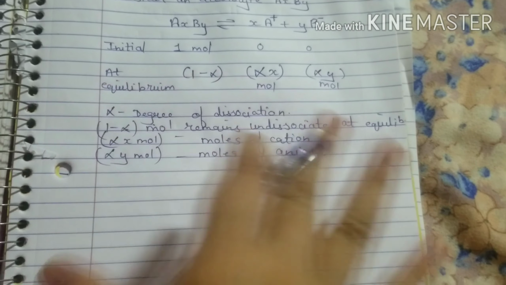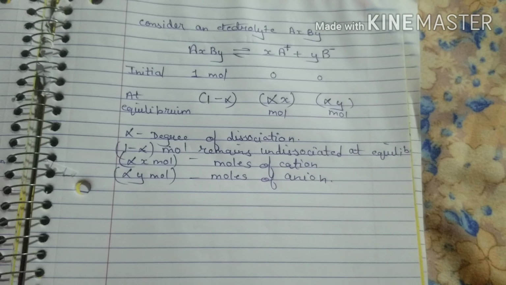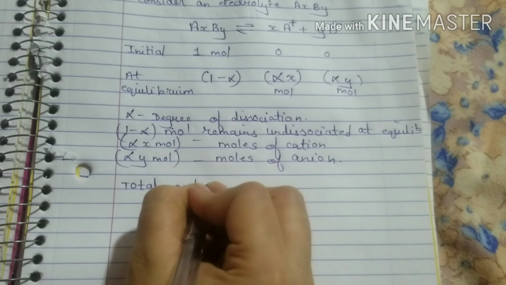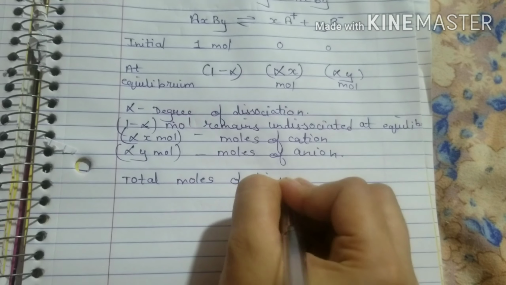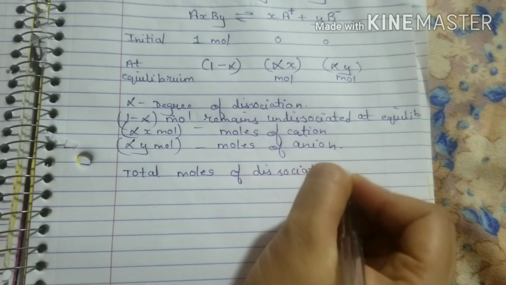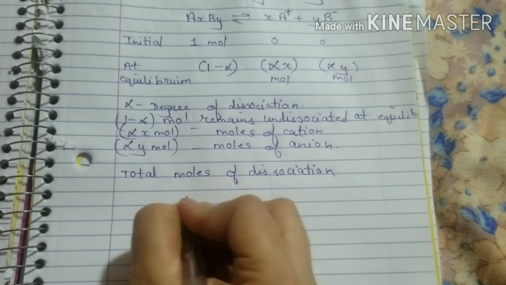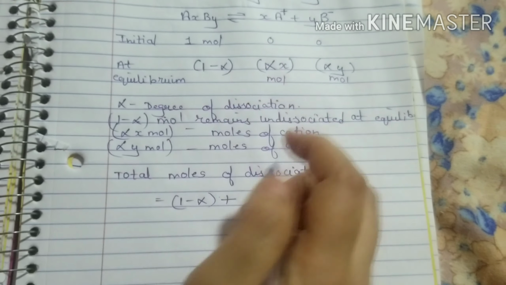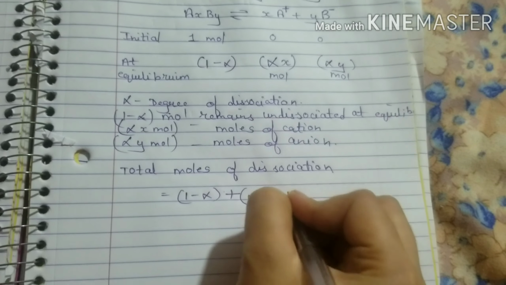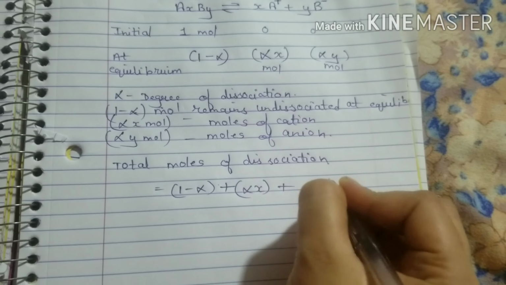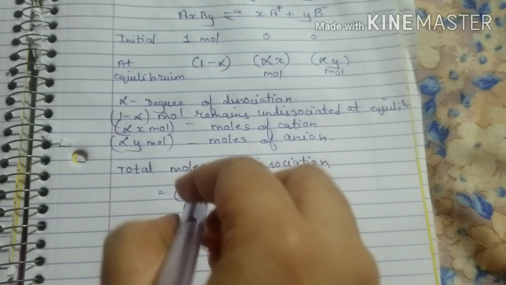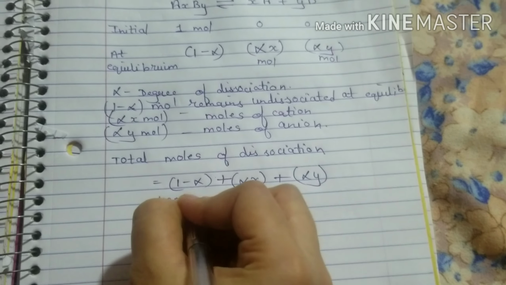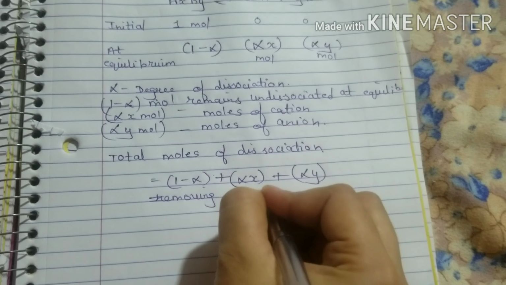Okay, how are you going to calculate the total moles after dissociation? So total moles after dissociation is 1 minus alpha plus alpha X plus alpha Y. Now remove alpha common.